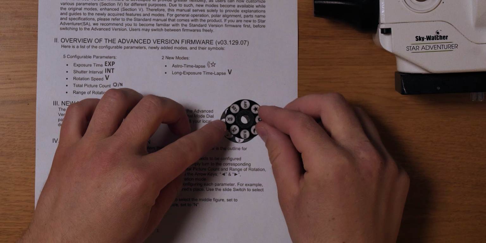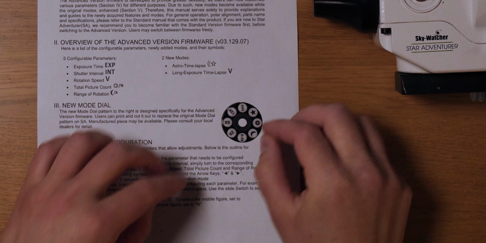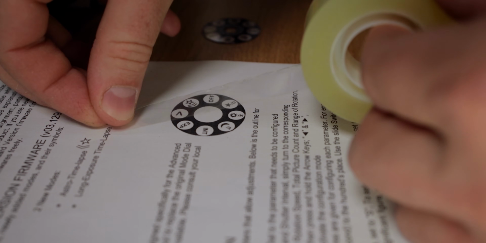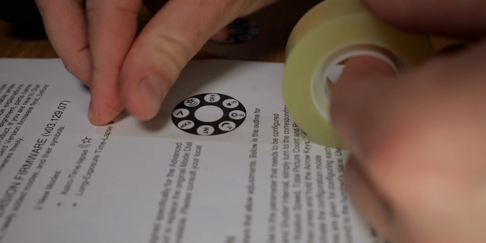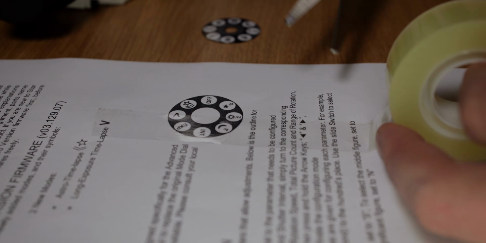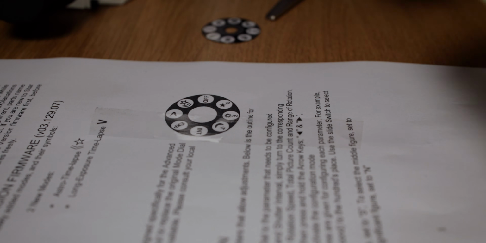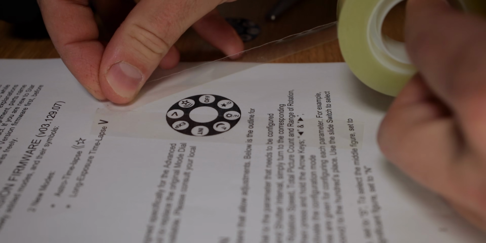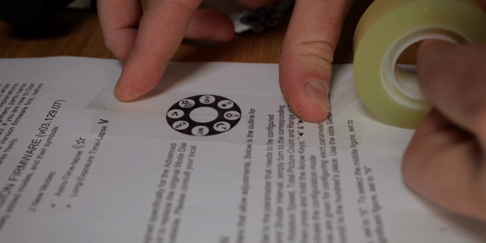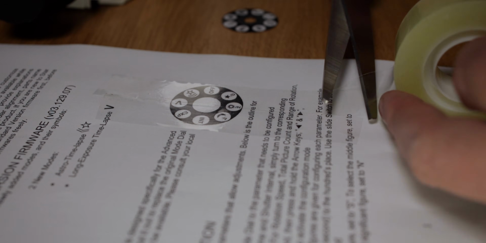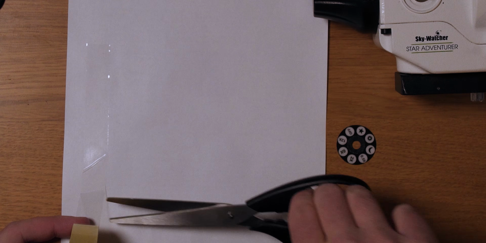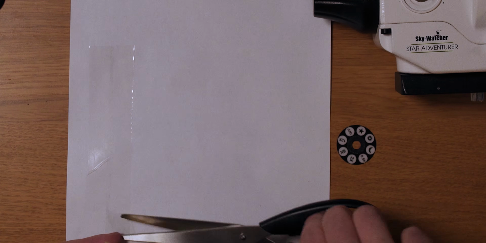and it worked perfectly. So another thing that I did before actually cutting out the new mode dial is I taped it using Scotch tape because I figured that a piece of paper could easily get damaged, because if you use your Star Adventure during a cold night and then you bring it into a warm car or a warm apartment, you will get some condensation on pretty much everything that is cold. And if you get droplets of condensation on a piece of paper, well, you know what's going to happen. So I covered it up with some strips of the Scotch tape, and that way it will protect it from the condensation, even if a little bit.